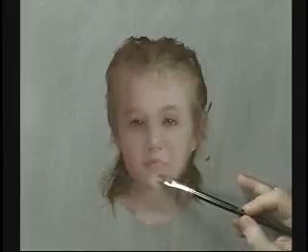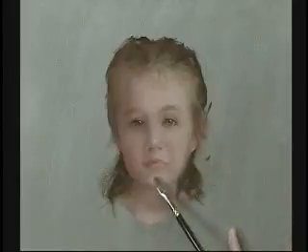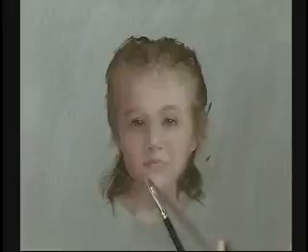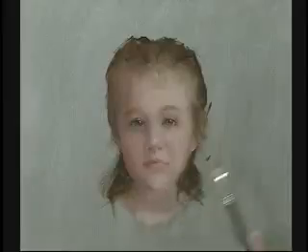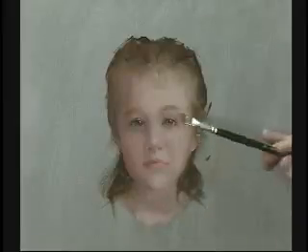The light also goes right up into the corner of the mouth, which will help to set up her expression. Once I put a light up there right under the corner of the mouth, notice how her expression seems to change.